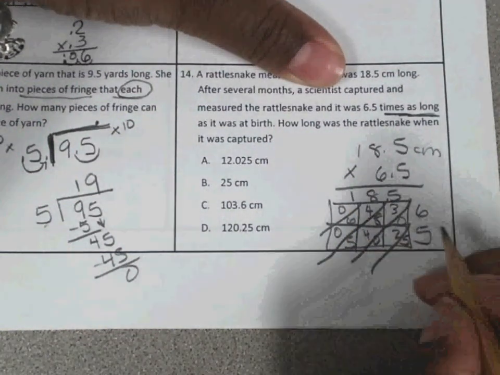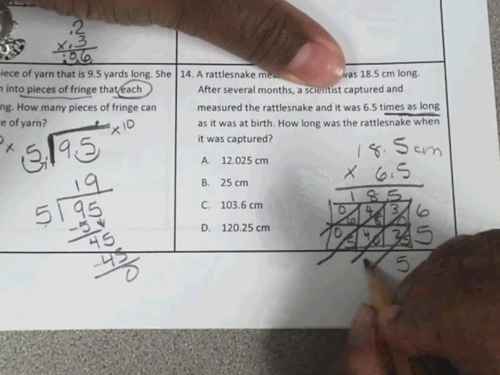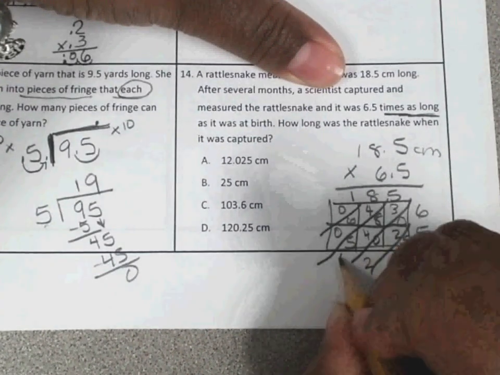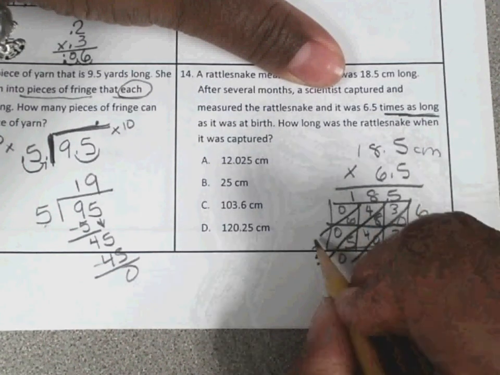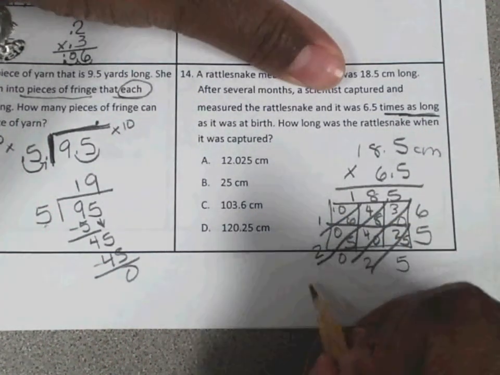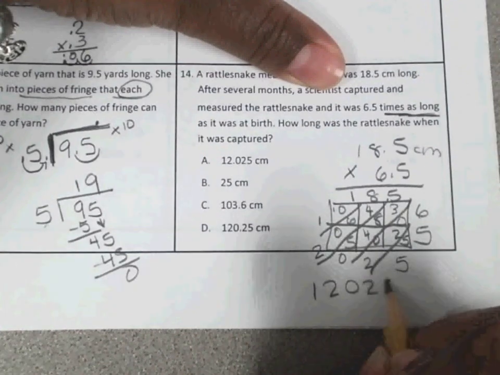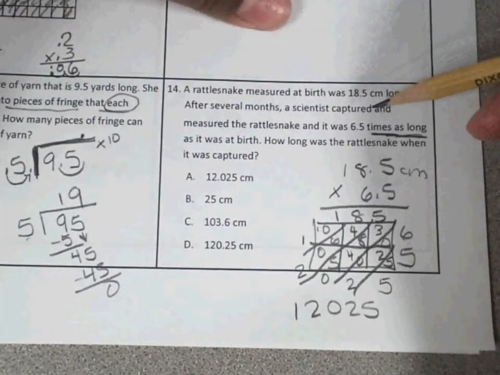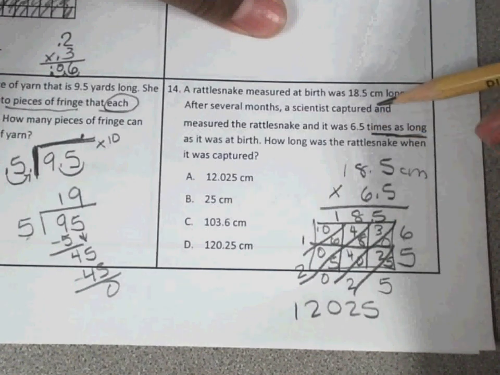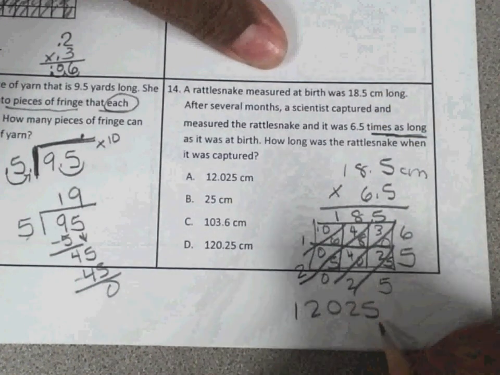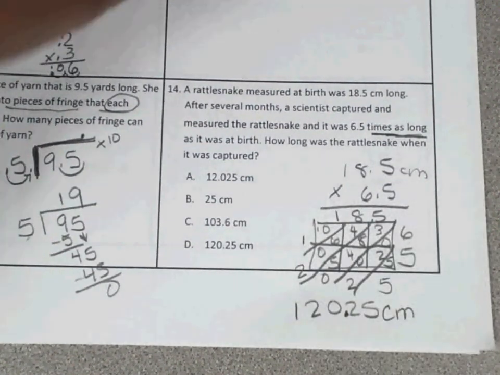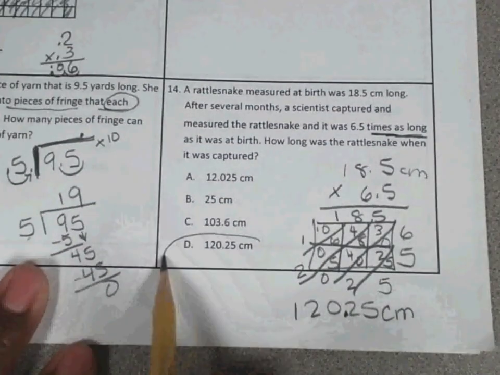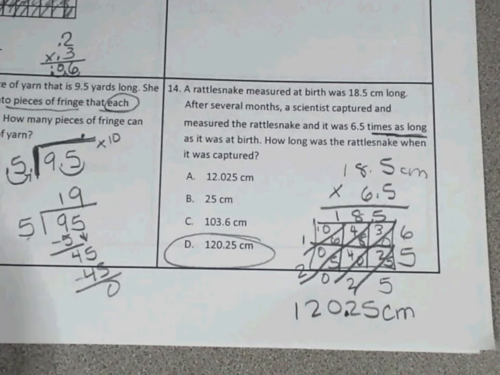Okay, now remember, I just add up everything. That's 2, that's 10, carry 1, becomes 2, and then 1 carried over. Okay, so now I'm ending up with 1, 2, 0, 2, 5. Well, let's go back up and count our decimal places. I had 1 decimal place here and 1 decimal place here, so that makes 2 decimal places that I have to count for. And it was given to me in centimeters, so the correct answer is D, 120 and 25 hundredths centimeters long.